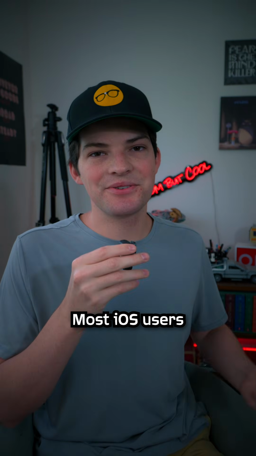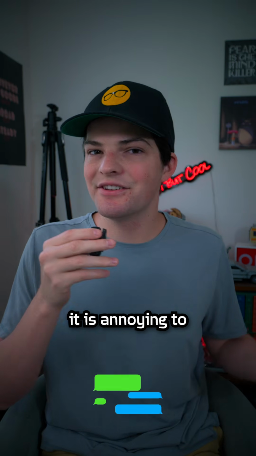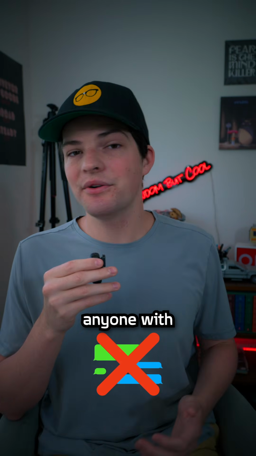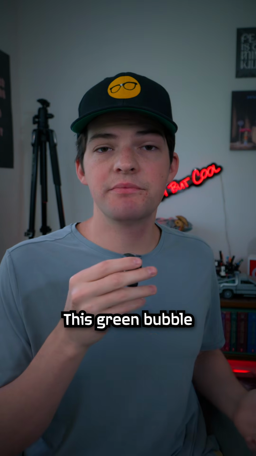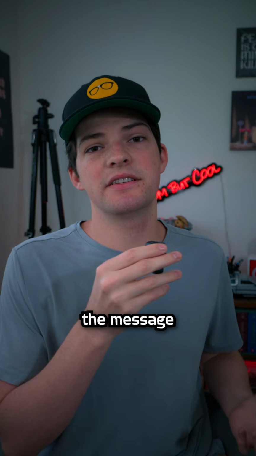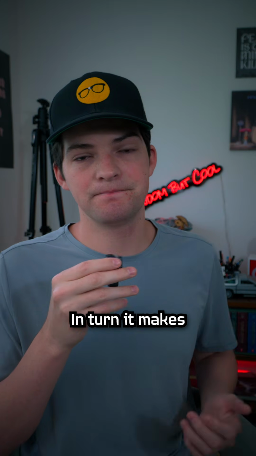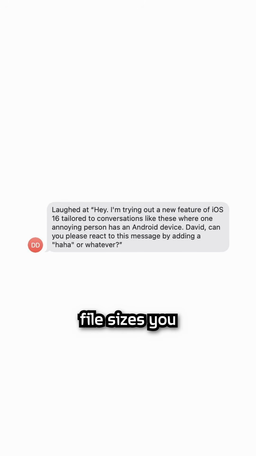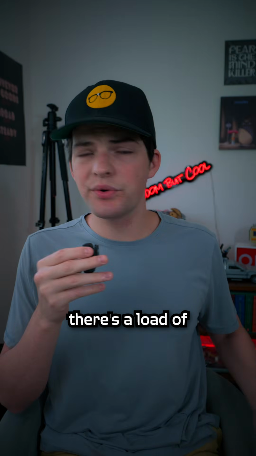Most iOS users will completely understand that it is annoying to message anyone with a green bubble. This green bubble indicates that they're either not using an iPhone or it's sending the message as an SMS text. In turn, it makes it really hard to do group chats because you can't use reactions. The file sizes you can send over messages is so much less, and there's a load of other problems.